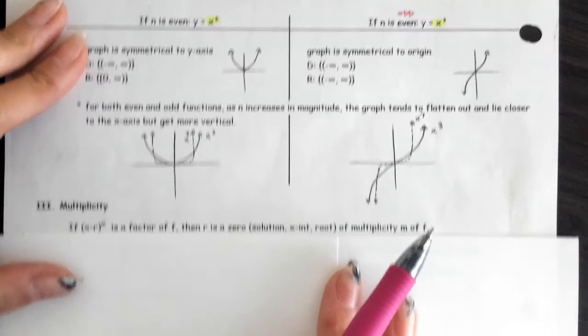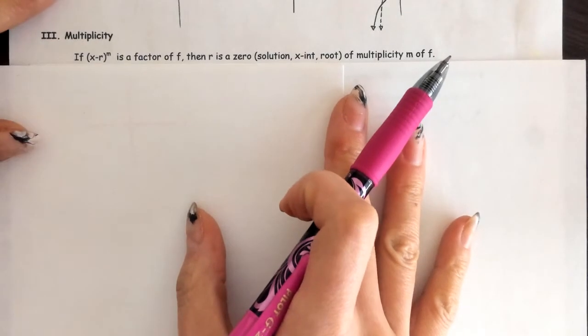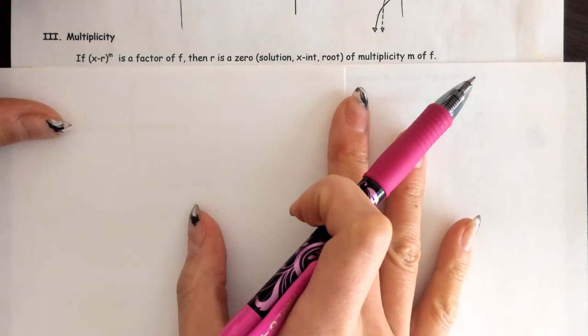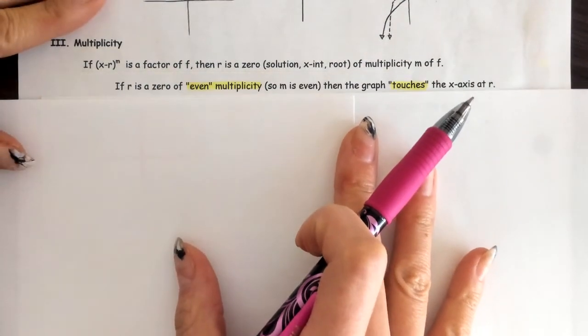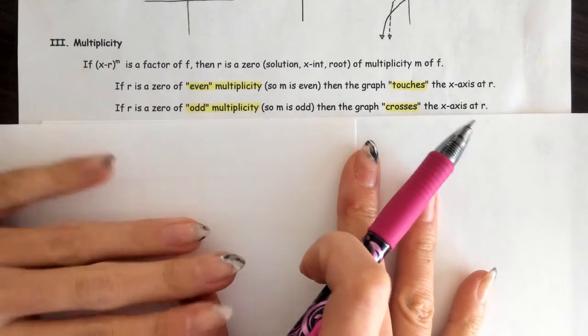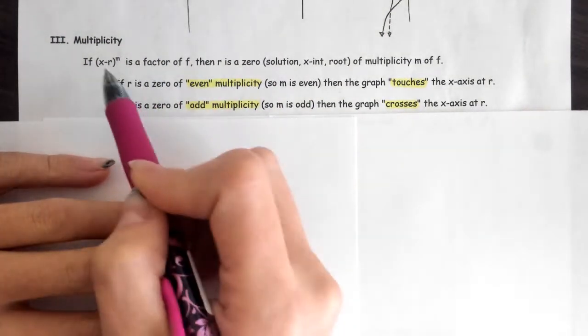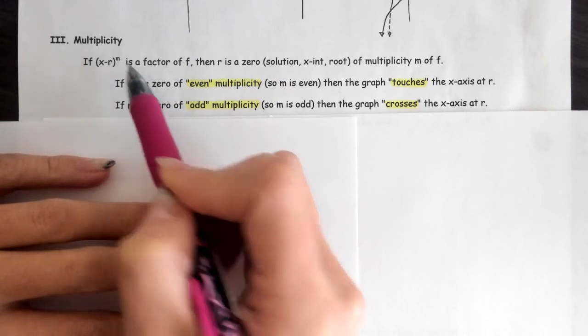Okay. And then we're going to go on to multiplicity. Oh my God, I love multiplicity. Seriously, it's the best, and it helps so much in calculus. So it has a lot of words. You can read all the words, but basically this is what you do. Multiplicity is referring to the power. Once you have everything factored, multiplicity is the power. That's why I put m there.